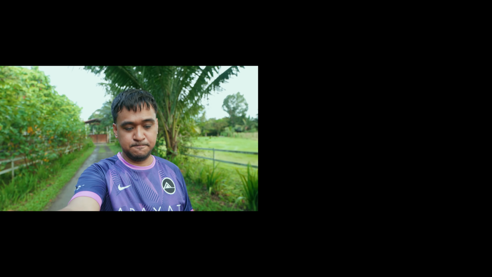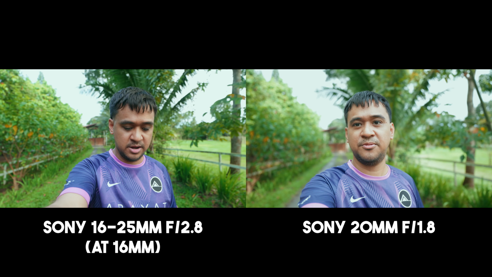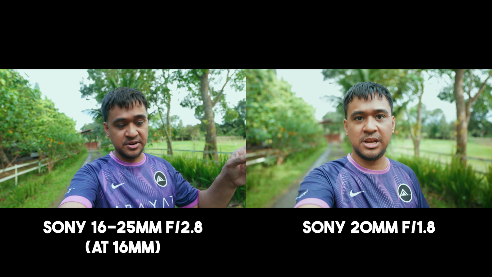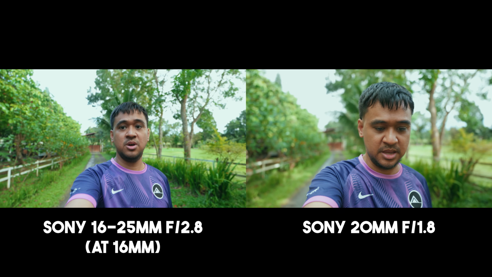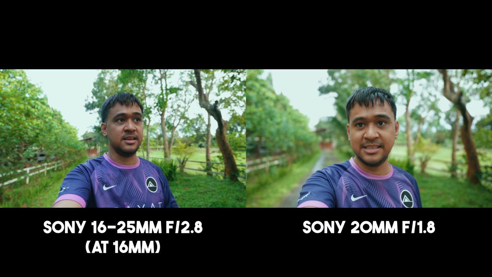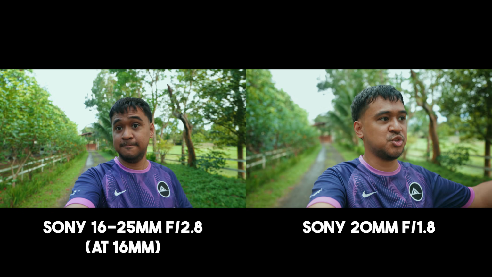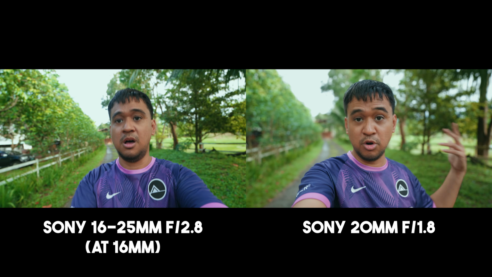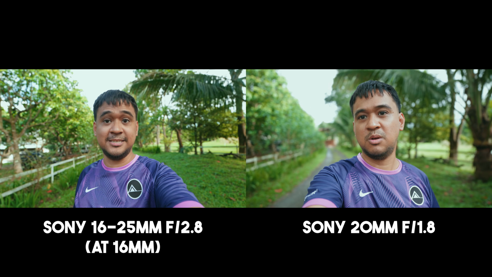Both of these tests are done with active steady shot enabled, and now I'm going to stretch my arm out, just like what I did with the 20mm f1.8, and this is the difference between the field of view of this lens and the 20 millimeters. And compare the bokeh, the background blur of the two lenses.